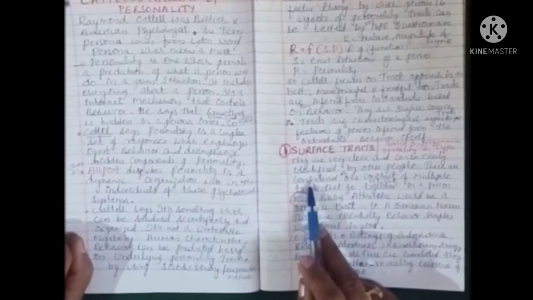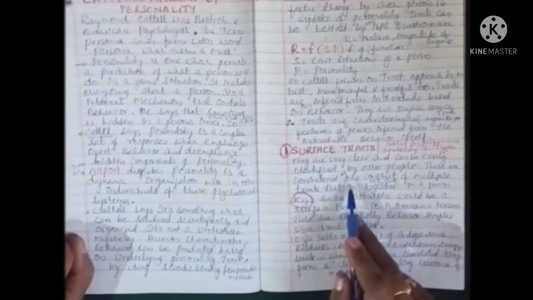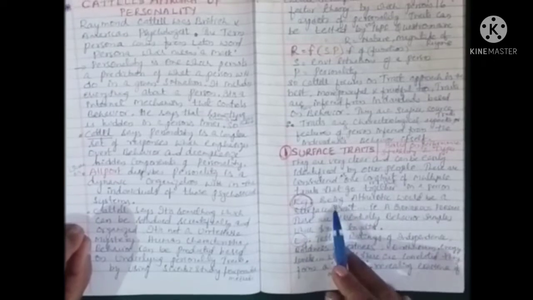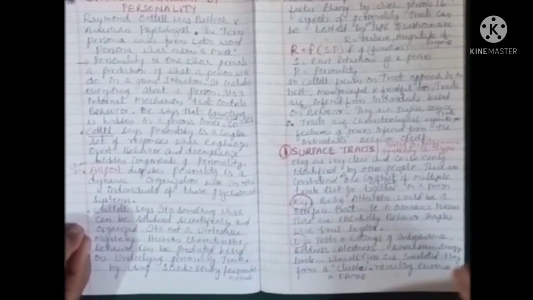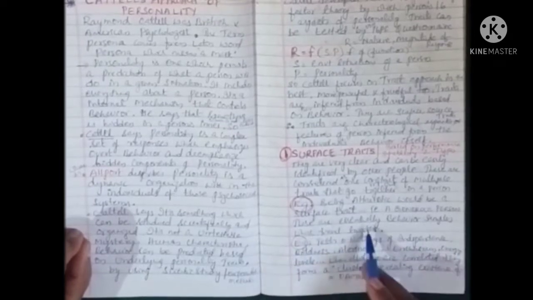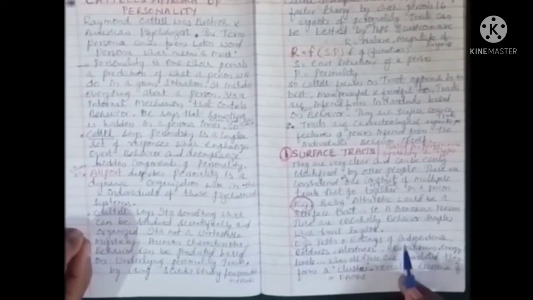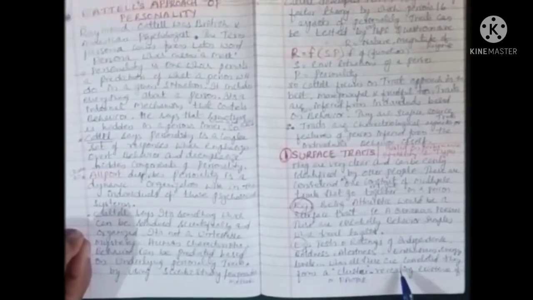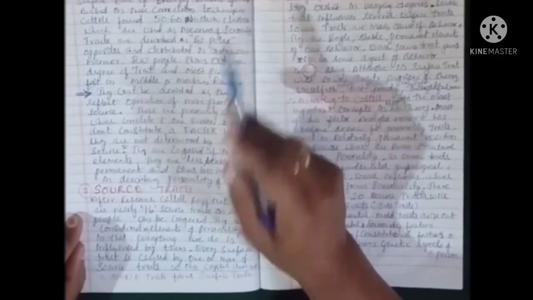Coming to surface traits. These are very clear and can be easily identified by other people. These are considered as one construct or one unit of multiple traits that go together in a person. Example, being altruistic would be a surface trait, meaning a generous person. It is a whole entity. Superficially we can say the surface trait is altruistic. These are essentially behavior samples which travel together. Next example can be tests or ratings of independence, boldness, alertness, enthusiasm, and energy levels. When all these are correlated, they form a cluster or a factor revealing the existence of a surface trait of energy, boldness, spirit and so on.